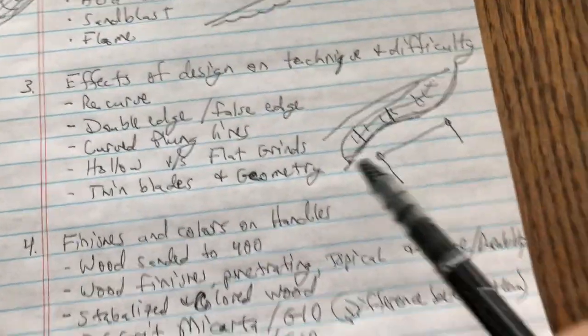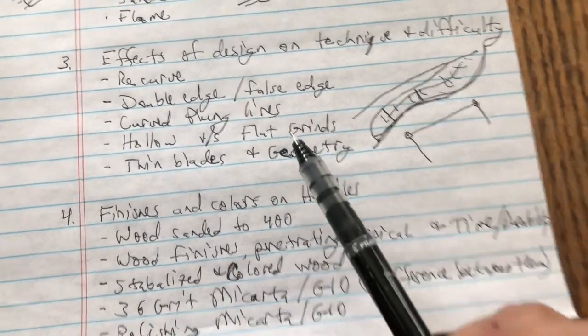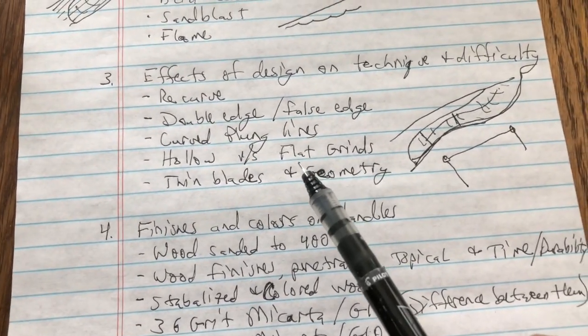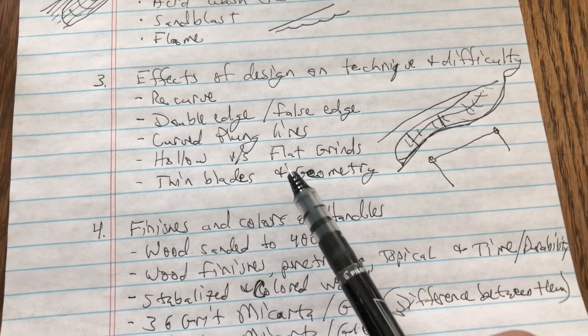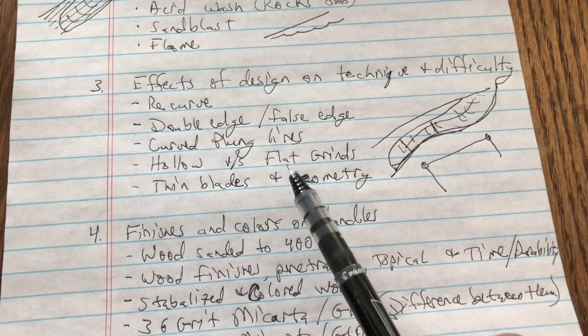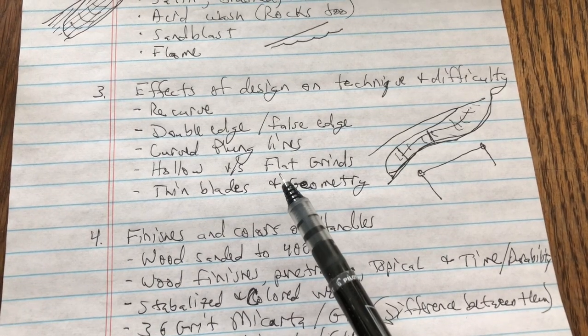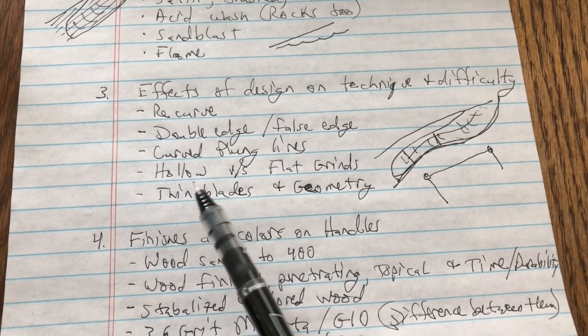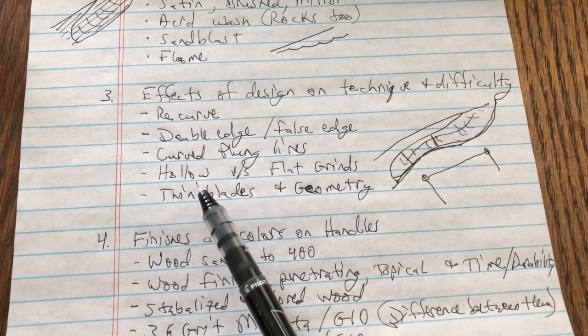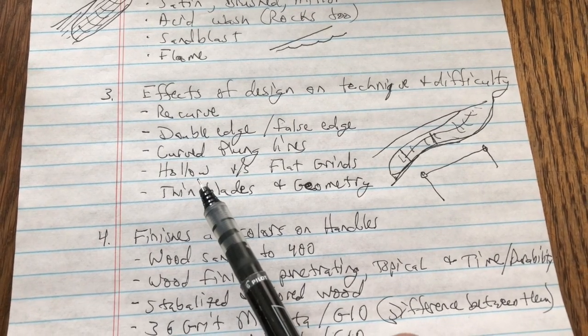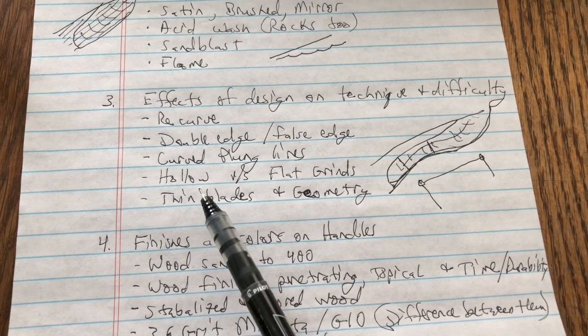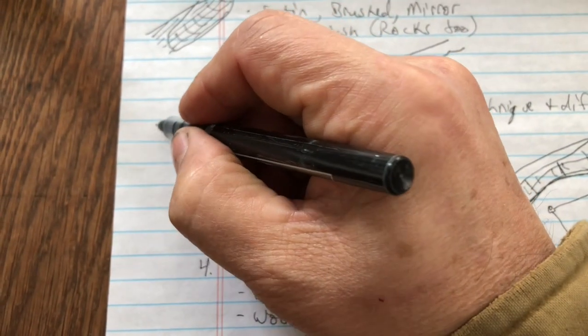Hollow versus flat. Flat is much easier to do when you're young and new and just getting started. If you don't have a lot of materials, heck, you can even use a file to create a flat ground knife. So, I mean, it doesn't take that much. But a hollow grind, if you have somebody to help you and tutor you a little bit, looks better and gives a longer lasting edge, mostly because of the geometry.